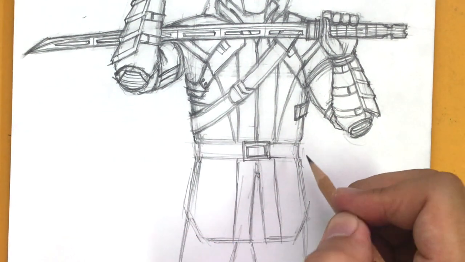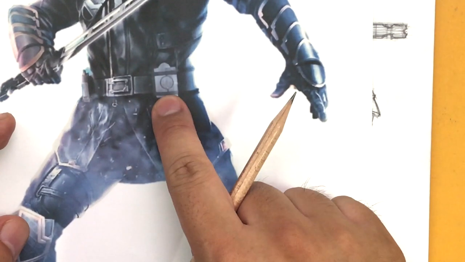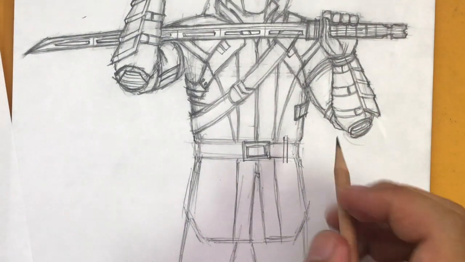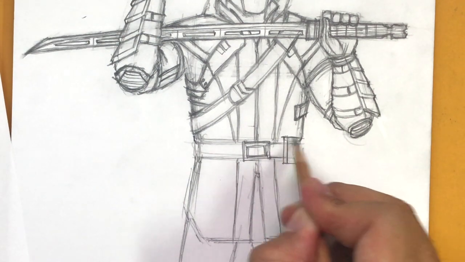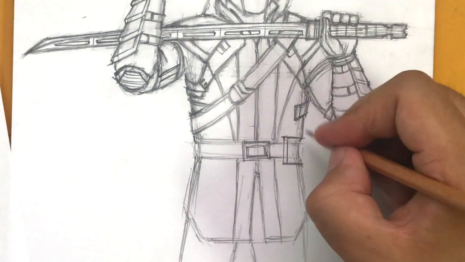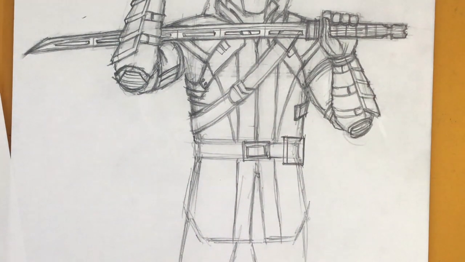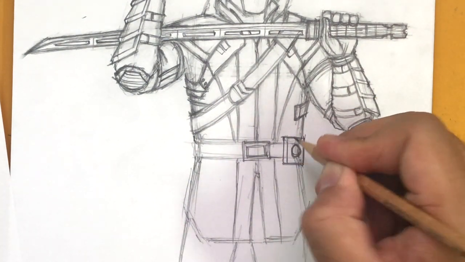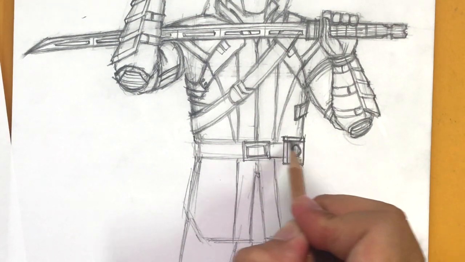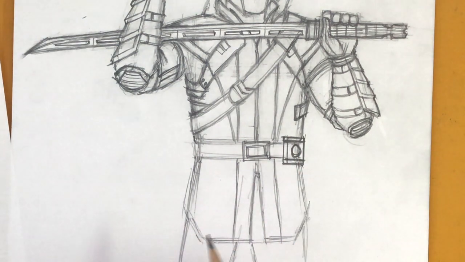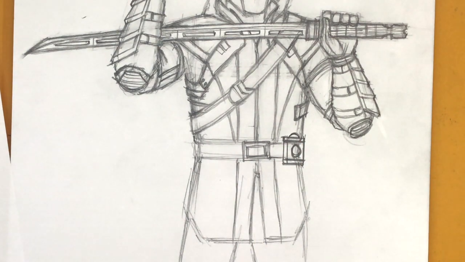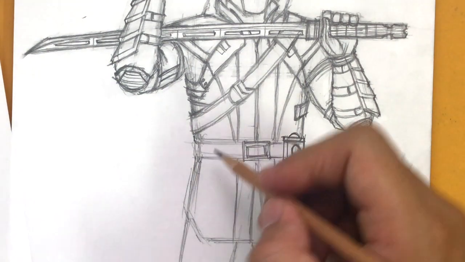Okay, there's like a canister of some sort on this side here. So I'm going to draw two lines first. And then this line goes across and this one goes across. And then like that. Circle in the middle. And then stripe line at the top, stripe at the bottom. And there's like this thing, a round little half circle at the top. Okay, and then you do the same thing on the other side.